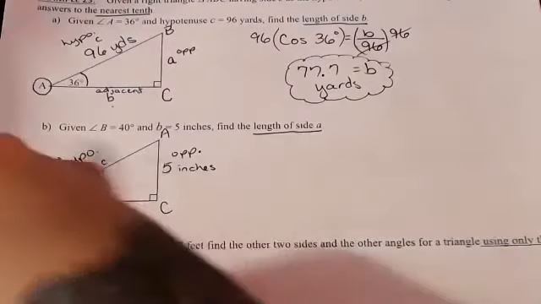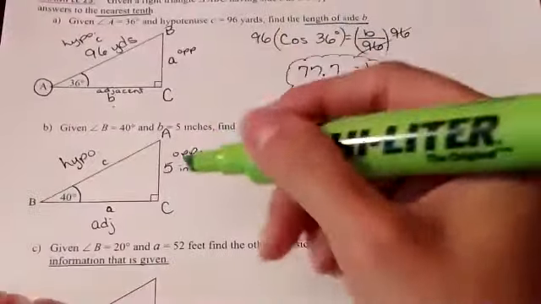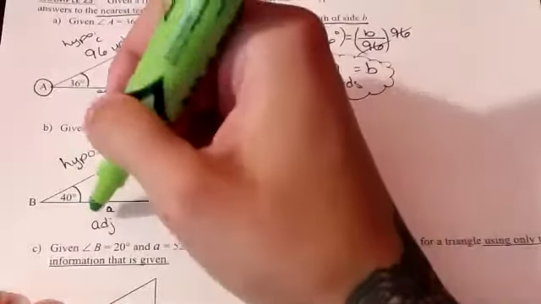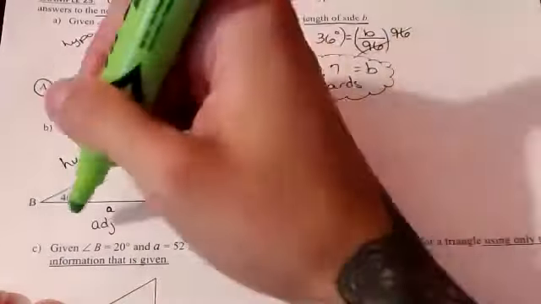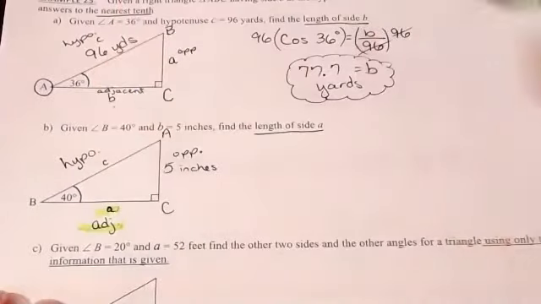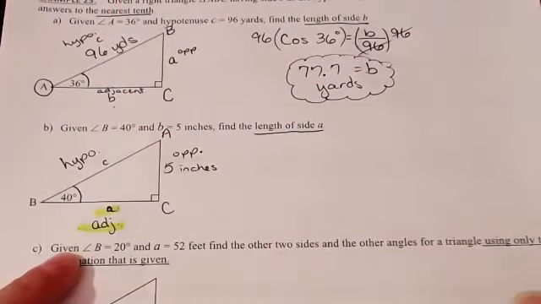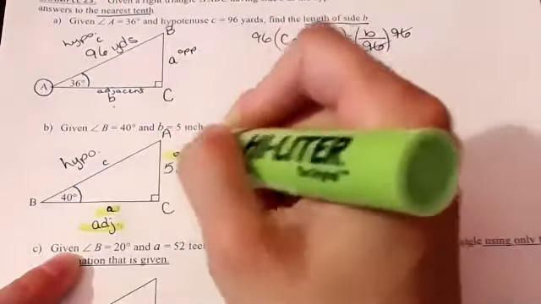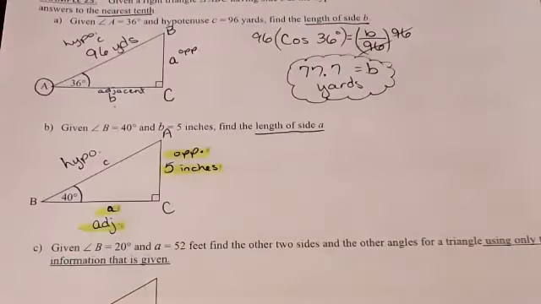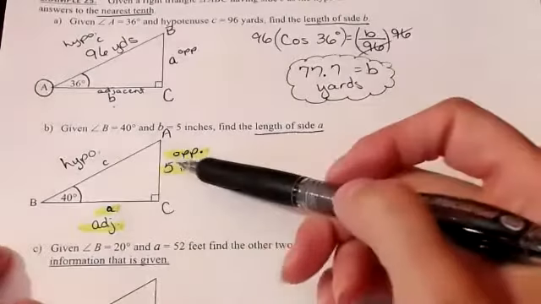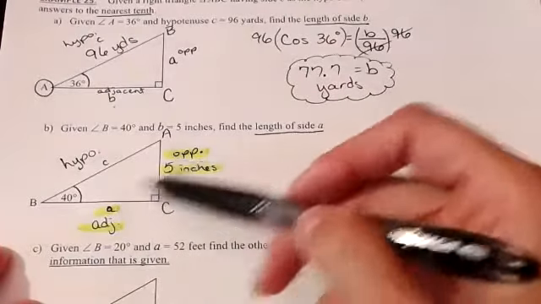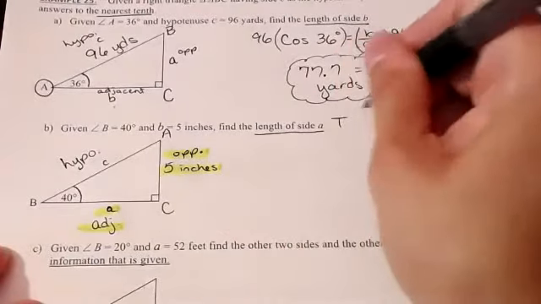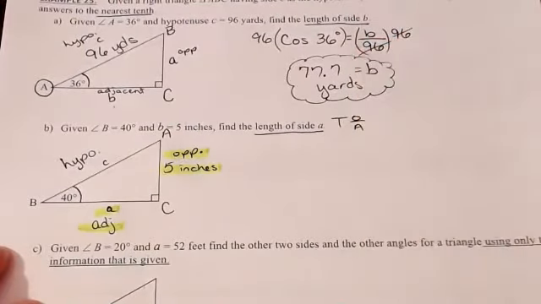Here's why it's tangent. We want to know the length of side A, which represents the adjacent side. We are given the opposite side, which is 5 inches. So because we have these two parts to our ratio, opposite and adjacent, that instantly references tangent.